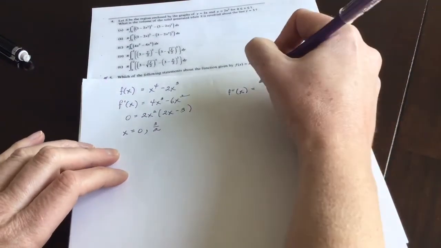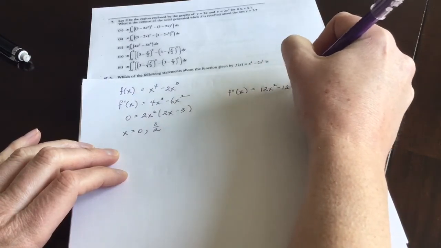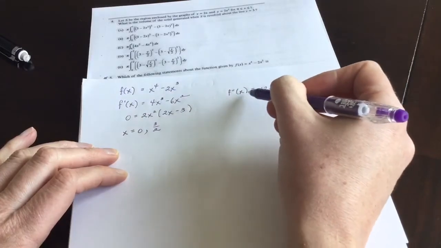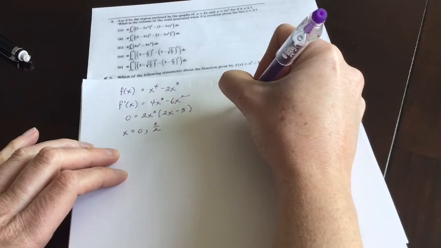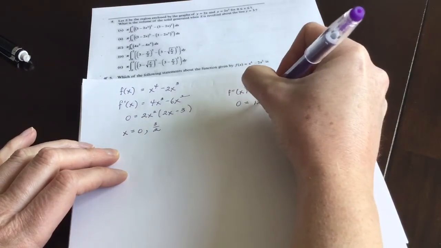So f double prime would be 12x squared minus 12x. And then sooner or later, we're going to set this equal to 0 to find critical numbers. So I think I'll go ahead and do that now. Or not critical numbers, but inflection points. So I'm going to factor the right side.